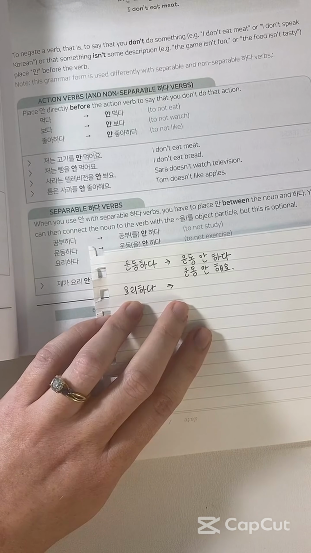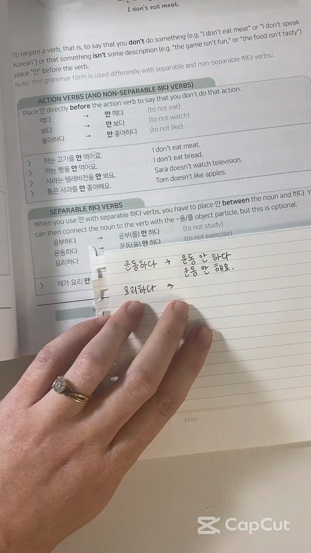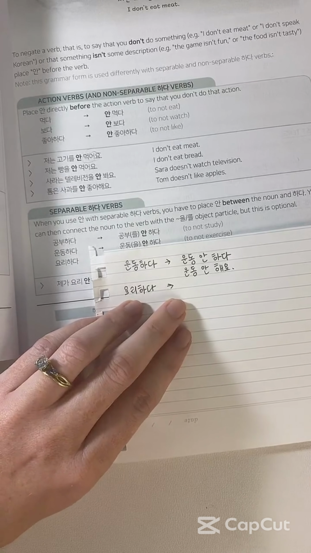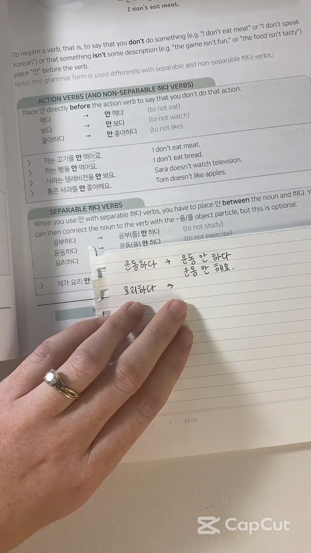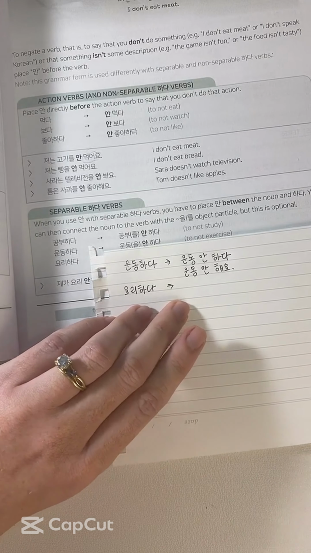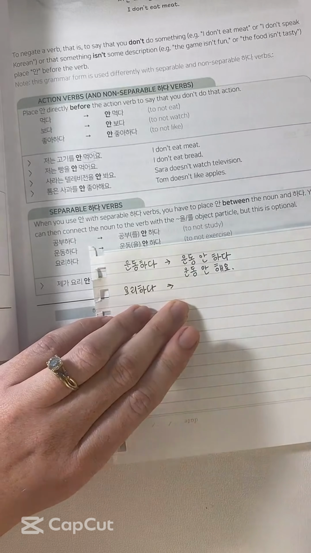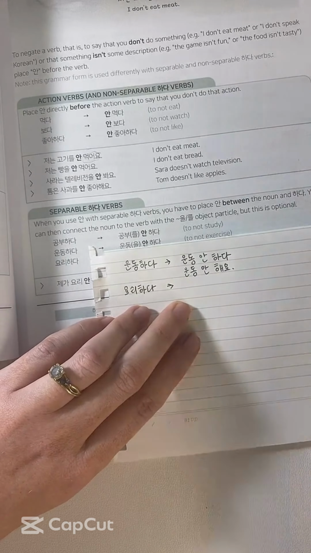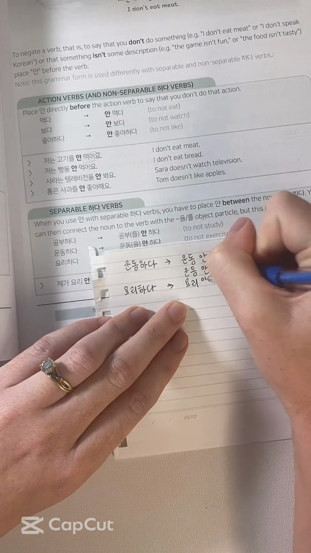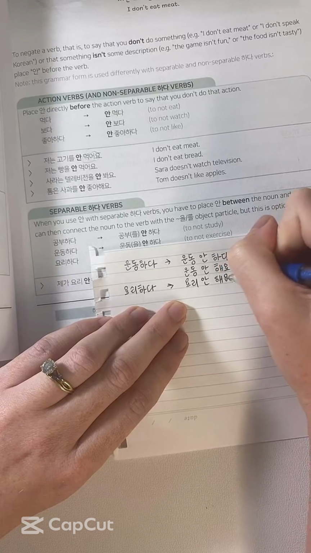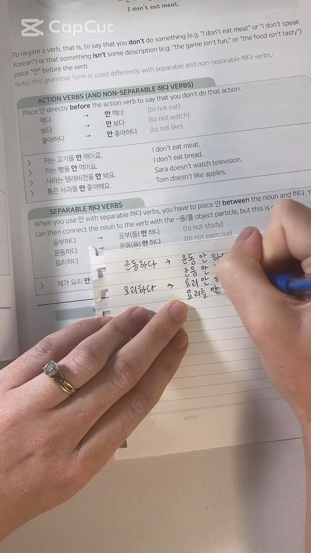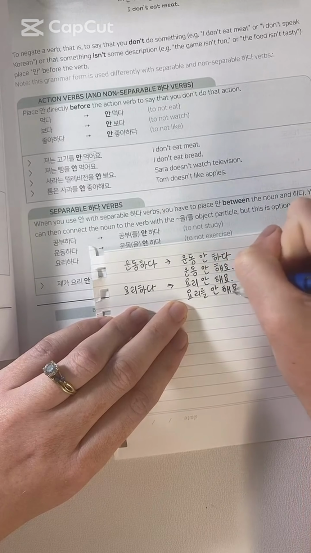요리 means to cook. So if you want to say I don't cook, how would you say that in Korean? 요리 안 해요. Perfect. Thank you, Anxious Dem. And B as well, that's also correct. 요리를 안 해요 is also perfectly correct. So there's two ways to do it. 요리 안 해요 or 요리를 안 해요. I don't cook.